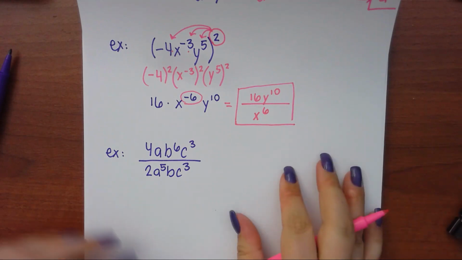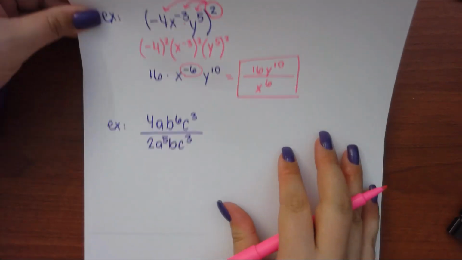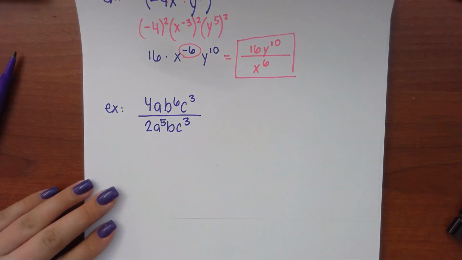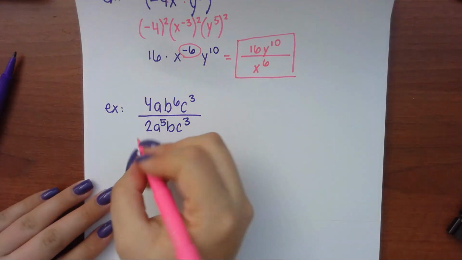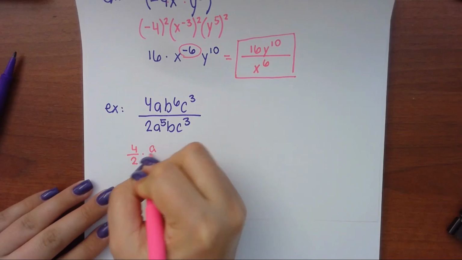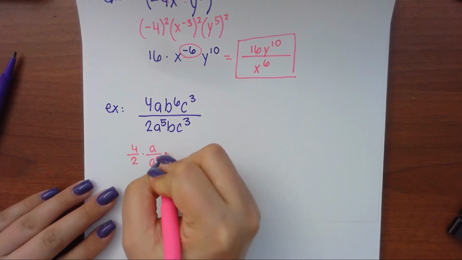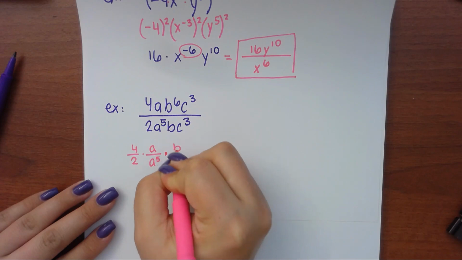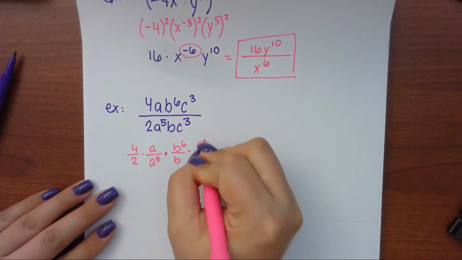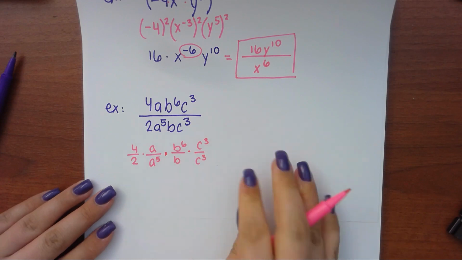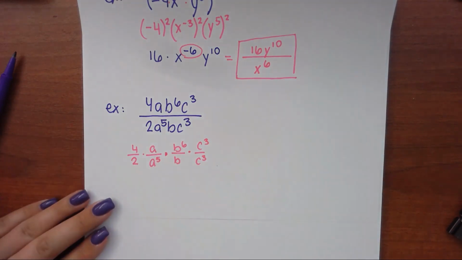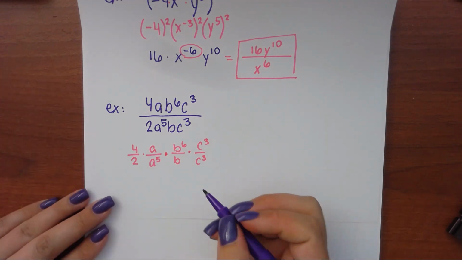Looking down here, it's sometimes unclear what to do first. I work it piece by piece. I do the 4 divided by the 2. Then I'm going to work a over a to the fifth. Then I'm going to work, and notice I'm doing this in stages, b to the 6 over b, and c to the third over c to the third. So I'm going to work all of them separately in my mind, and I'm writing out the steps just so that you have all of them, but that's what I would do in my mind.